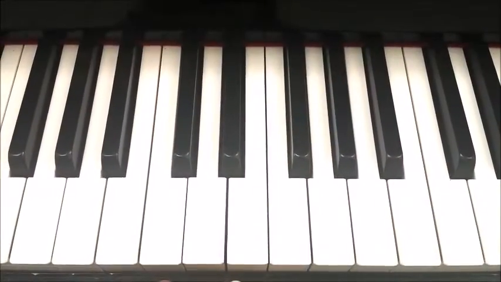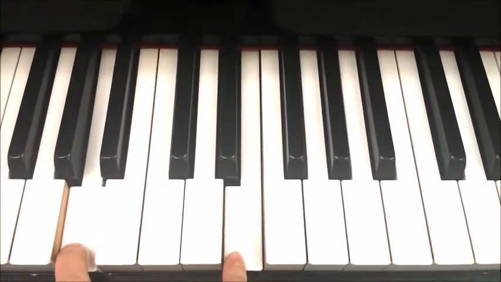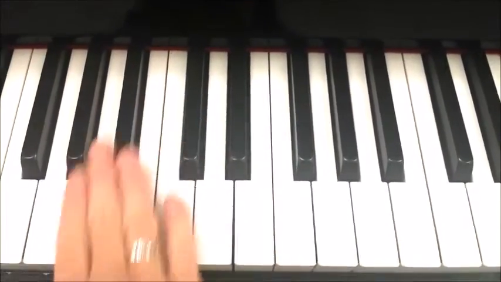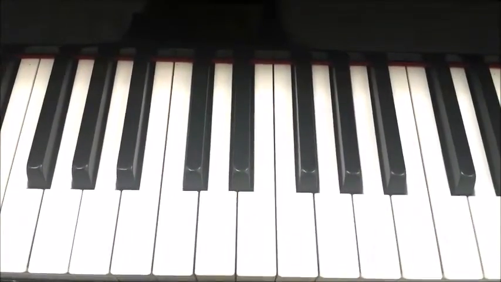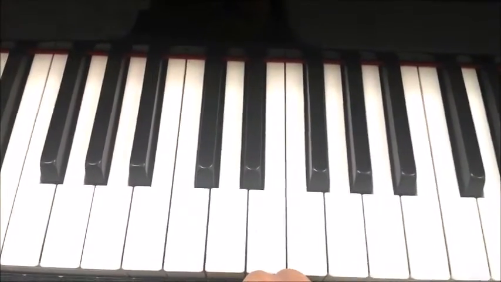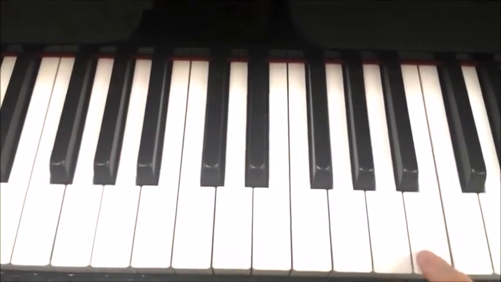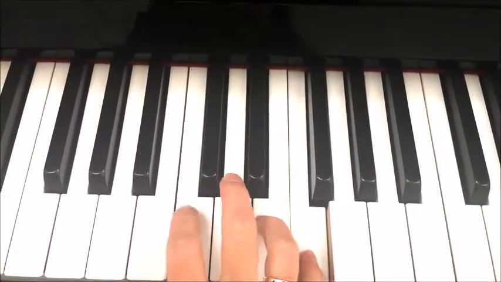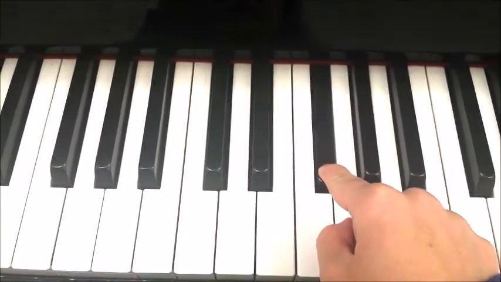Let's look back at the distance of a fifth on the piano. Notice that A to E not only covers 5 letters, A, B, C, D, E, but it also covers 8 notes. 1, 2, 3, 4, 5, 6, 7, 8. For a fifth to be perfect, it has to cover both 5 letters and 8 notes. So, A to E is a fifth, E to B is a fifth, B up a fifth, and 1, 2, 3, 4, 5, 6, 7, 8 is F sharp.